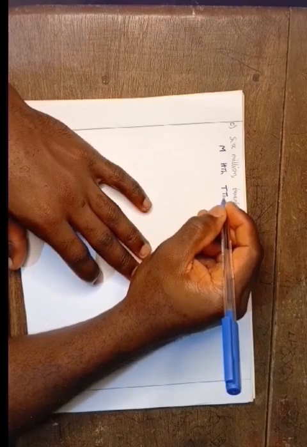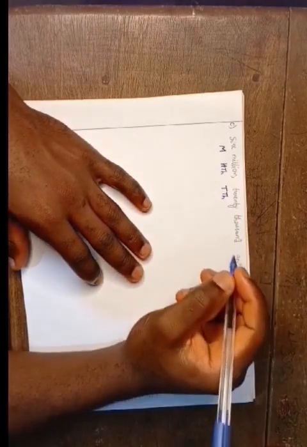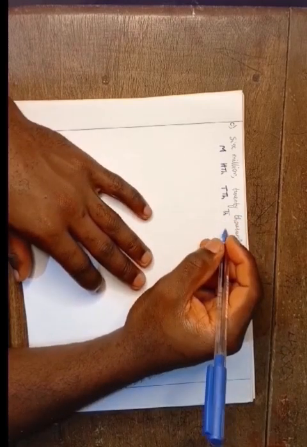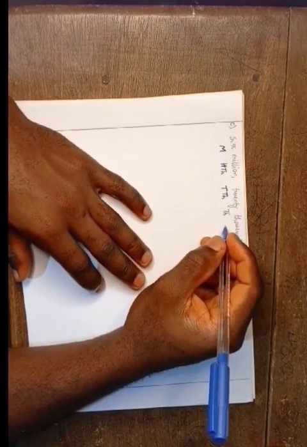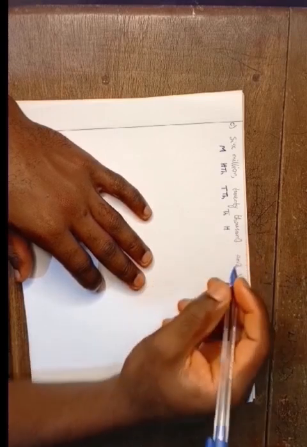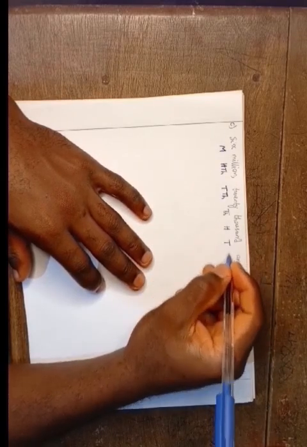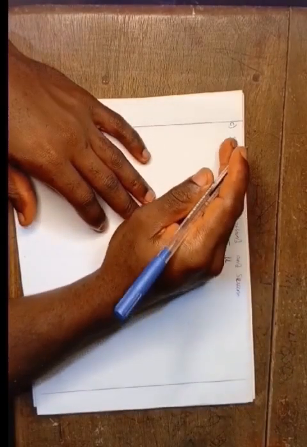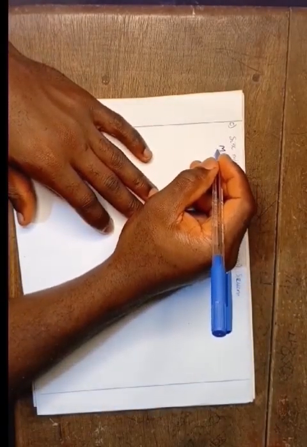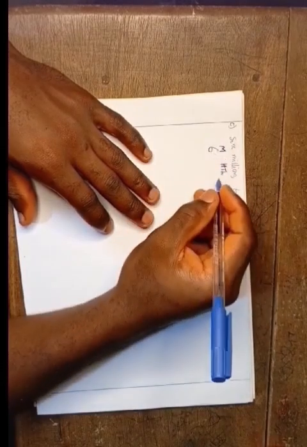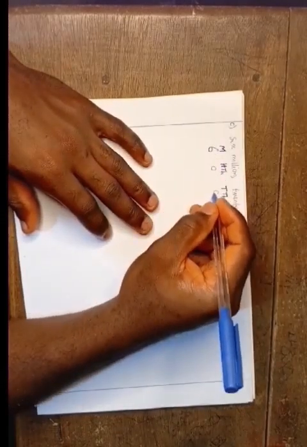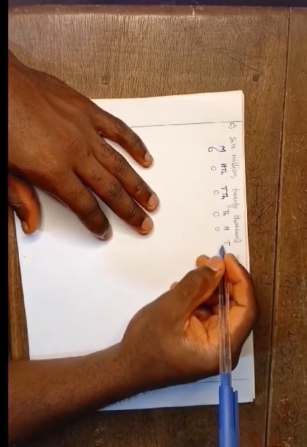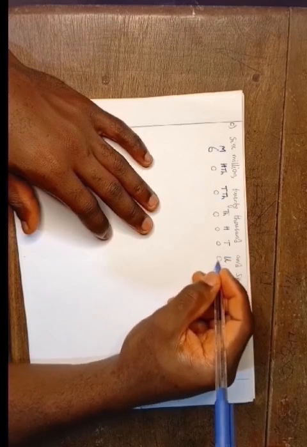10,000s. After the 10,000s, the next place value will simply be thousands. After the thousands, the next place value will simply be hundreds. After the hundreds, the next place value will simply be tens. And lastly, units. So we have 6 million. So under M here, I'll write down 6. Then under hundreds of thousands, 0. Tens of thousands, 0. Thousands, 0. Hundreds, 0. Tens, 0. Units, 0.